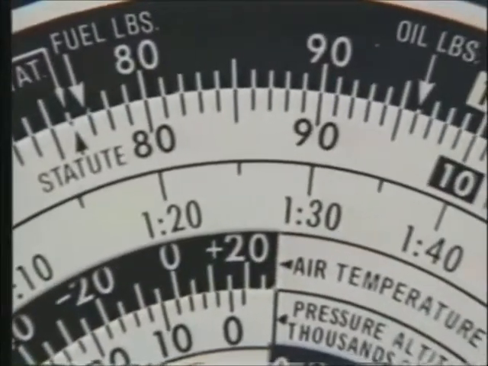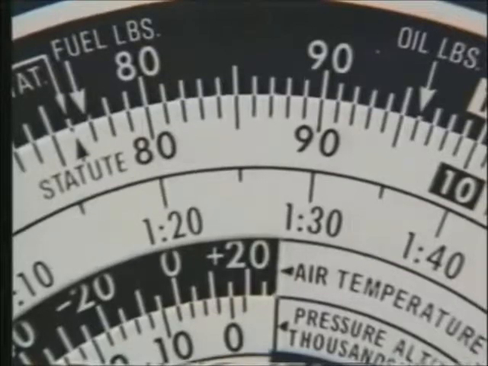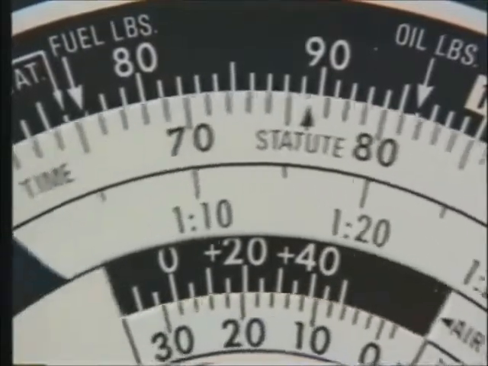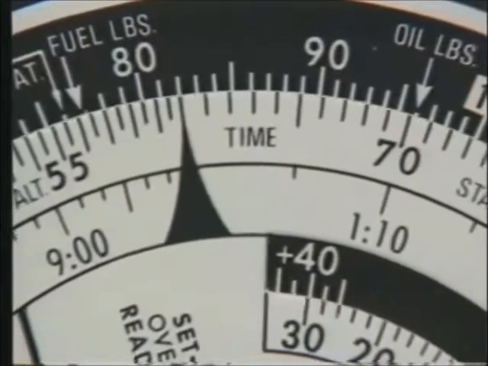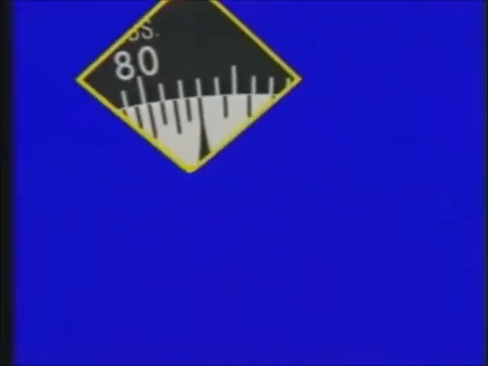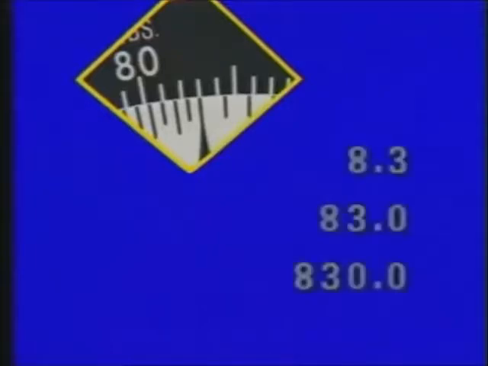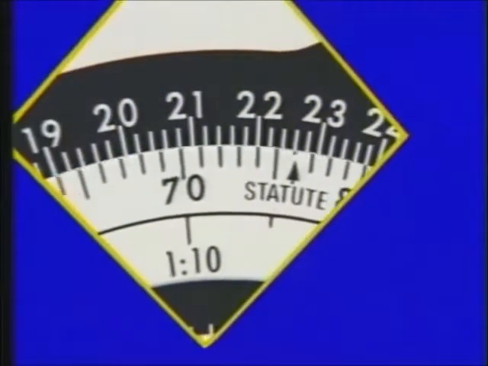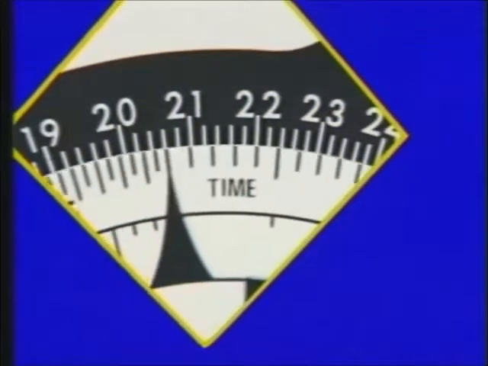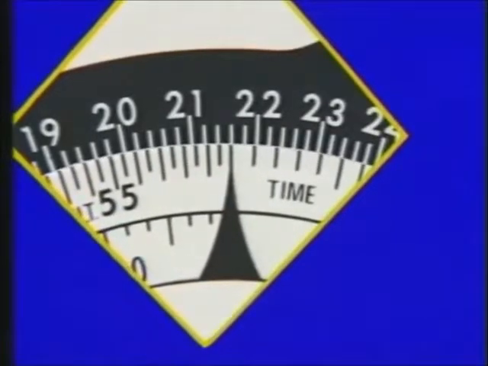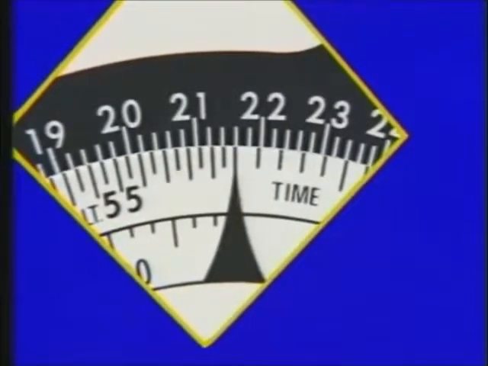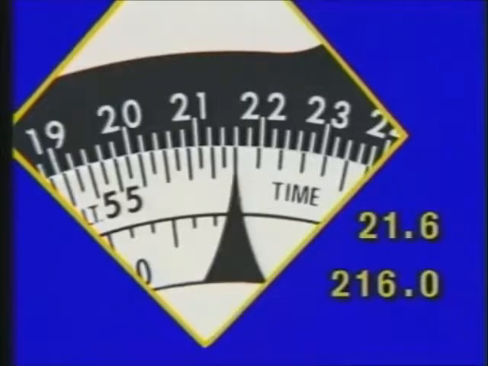The graduations between the numbers, however, are not always equal. For example, between the 80 and 90, there are 10 divisions, with each division representing 1 unit. The third line right of 80 could be 8.3, 83, or even 830. Between the 21 and 22, there are only 5 divisions. Here, each line represents 2 units, so the third line right of 21 could be 21.6, 216, and so forth.